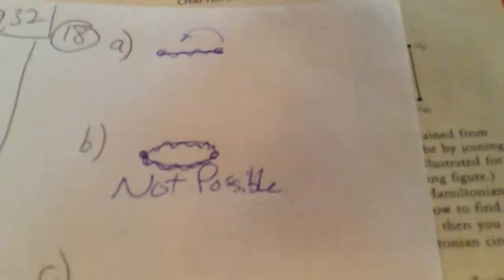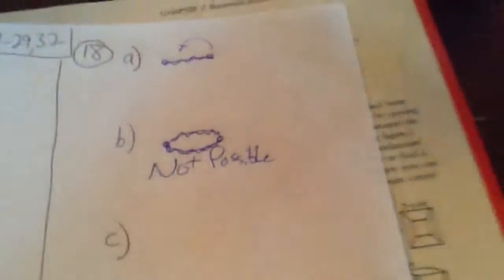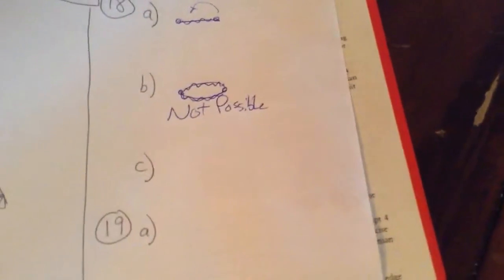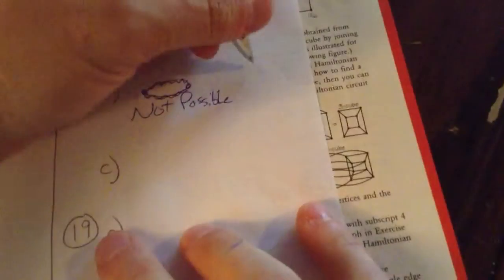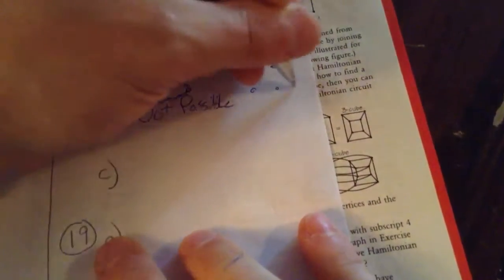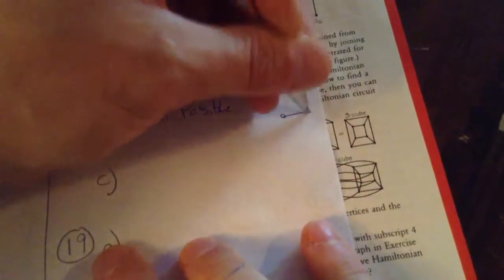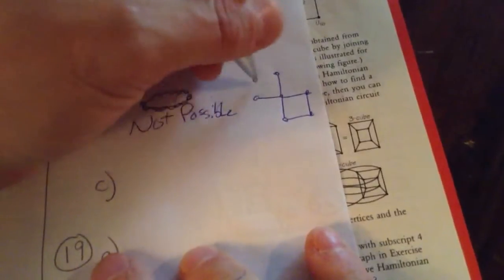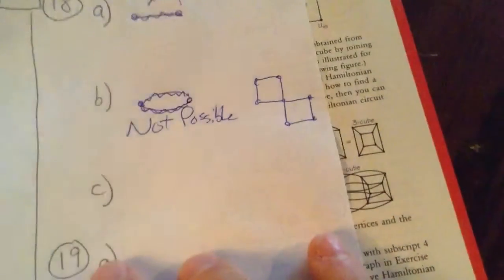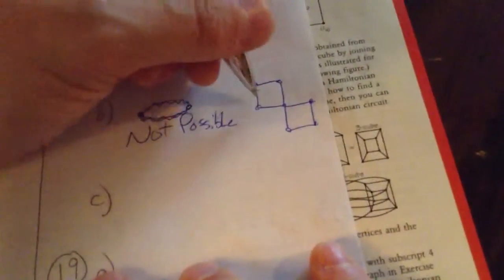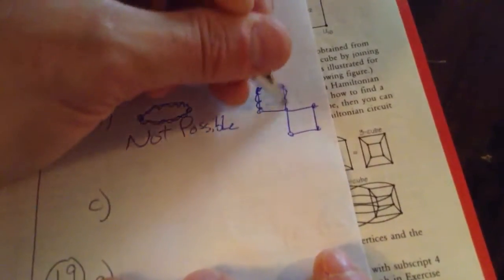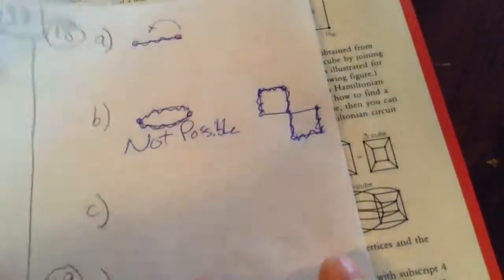The book, the curriculum, in their solution key, presented this graph and said it has no Hamilton path, but I propose that they're wrong because I can go around this way, and right there is a Hamilton path.